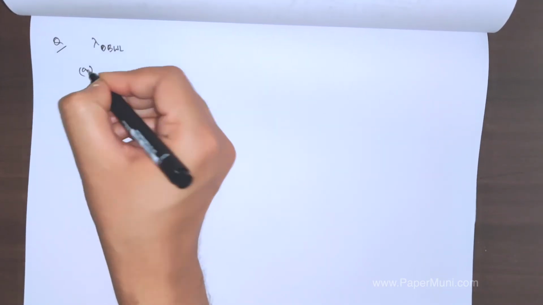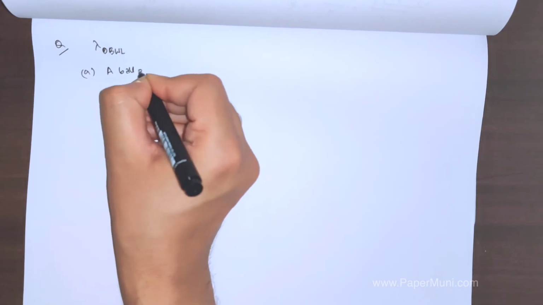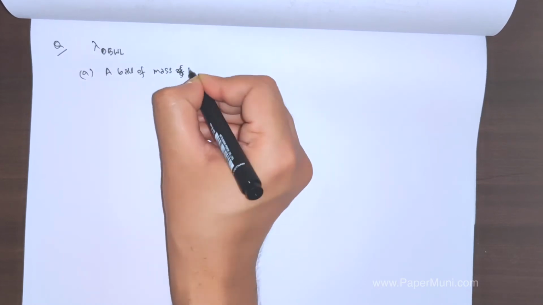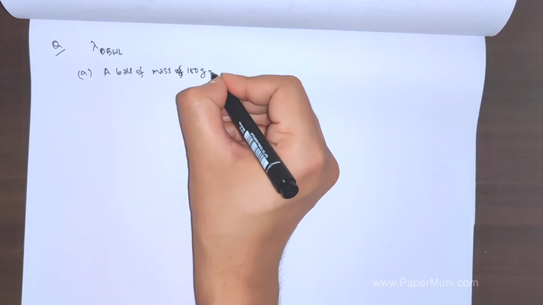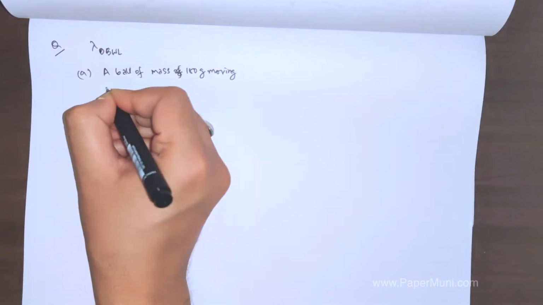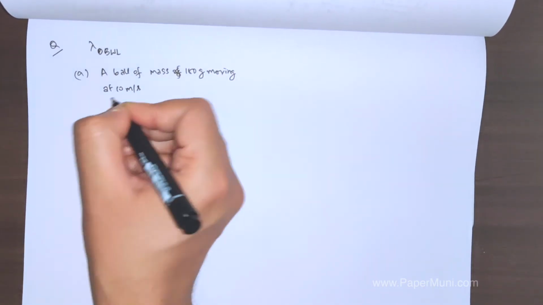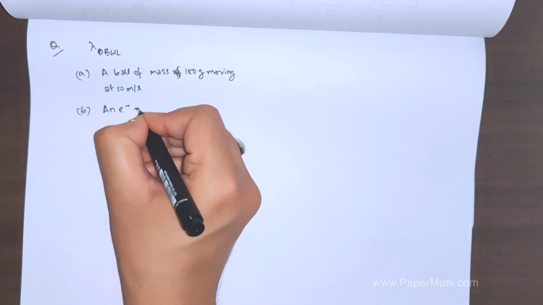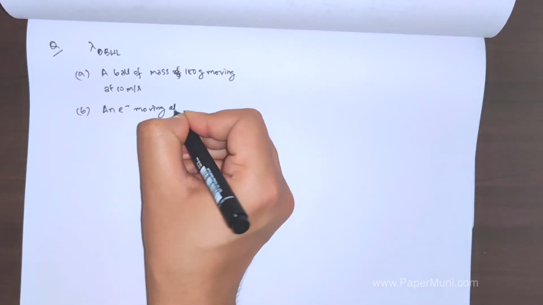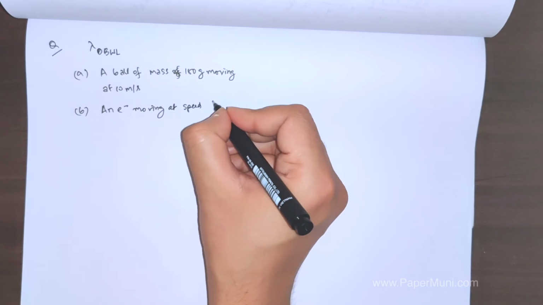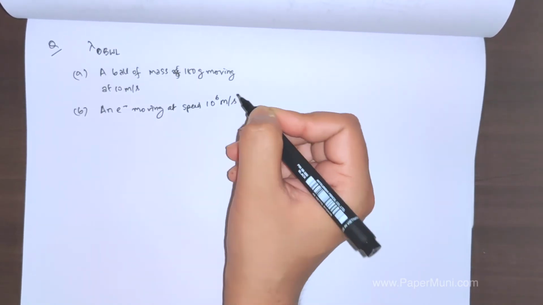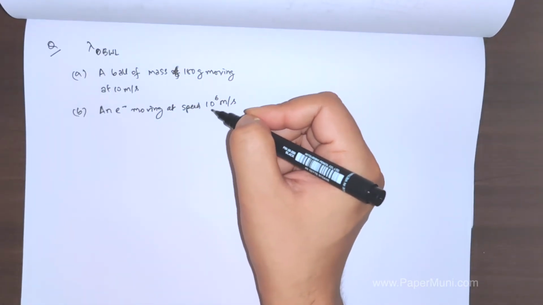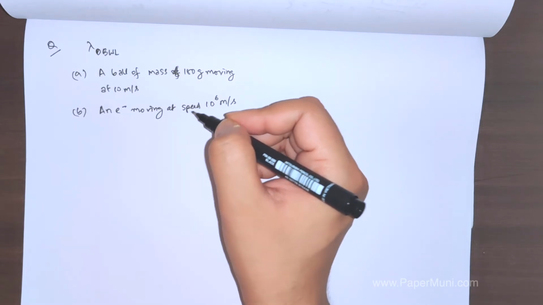First one is a ball of mass 100 gram moving at 10 meter per second, and another system, which is an electron moving at speed 10 to the power 6 meter per second. Calculate these two, pause the video, and try to solve it. Just see which formulas to plug in and solve it.